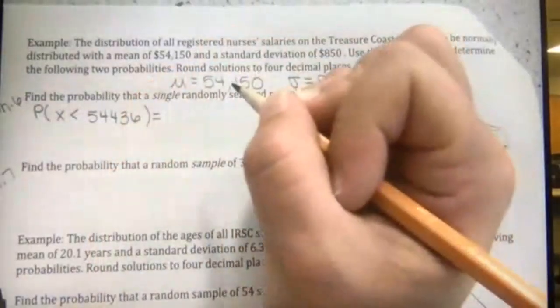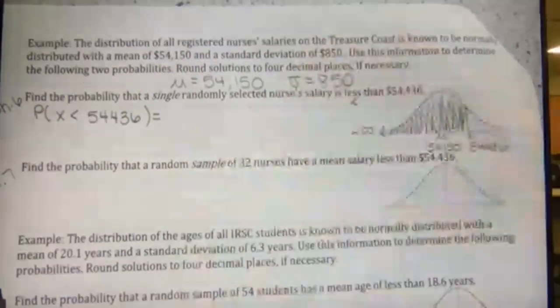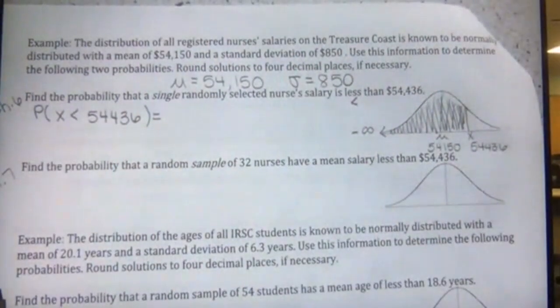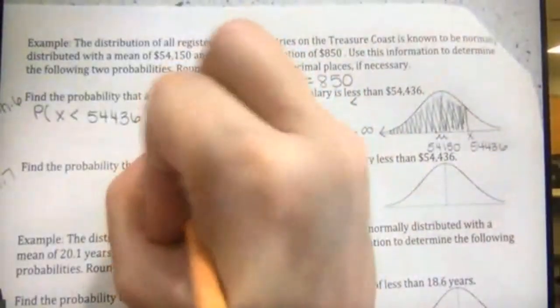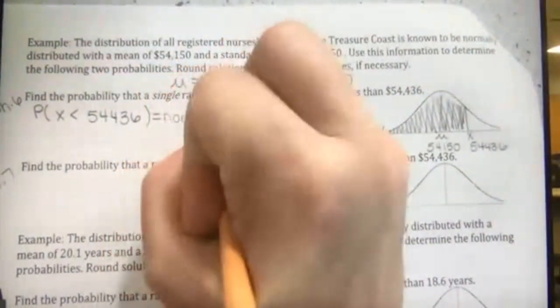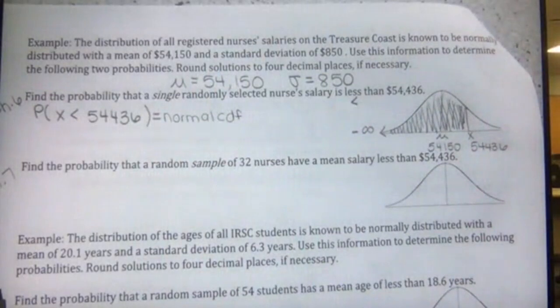So to find the shaded area in our calculator, we did normal CDF. Normal because we have a normal curve. C because it's continuous. It's over this interval.